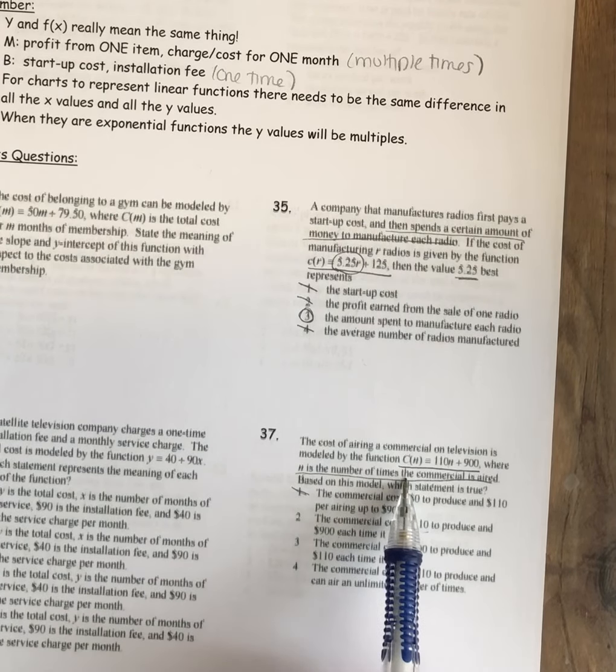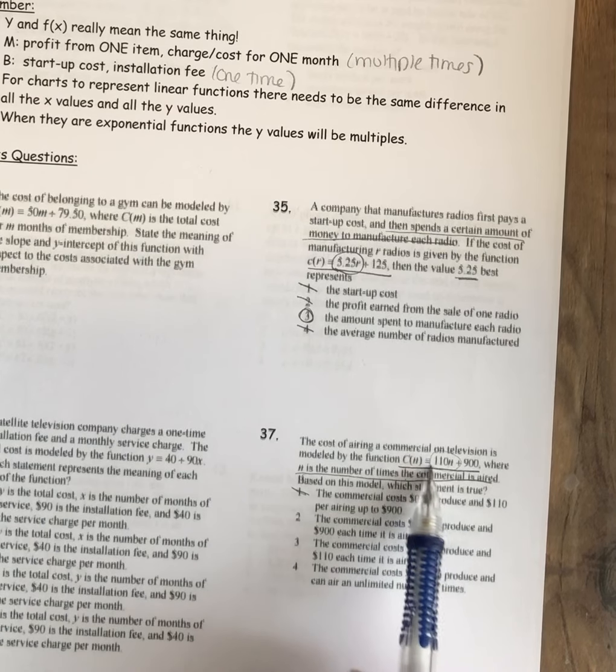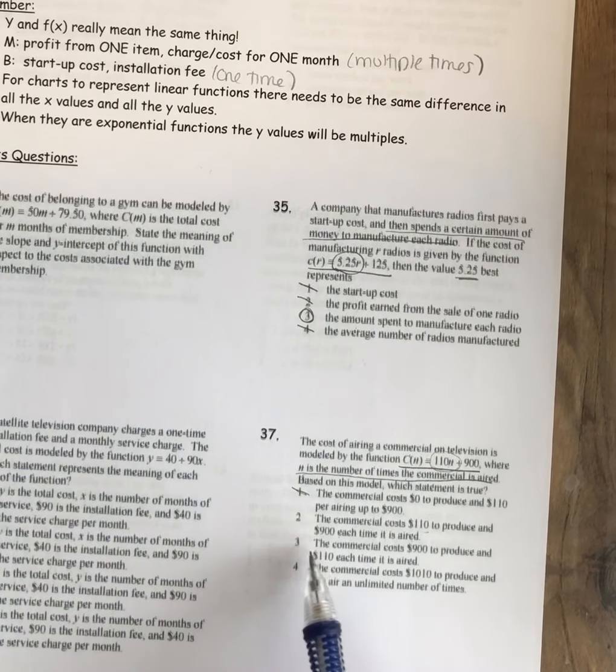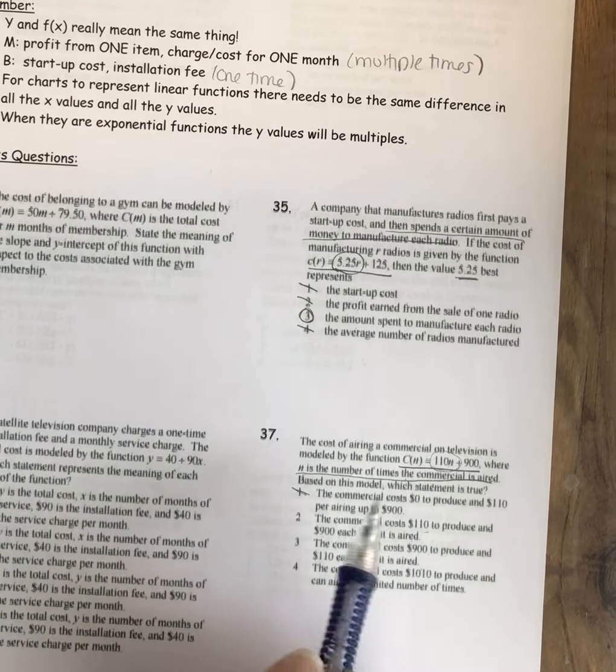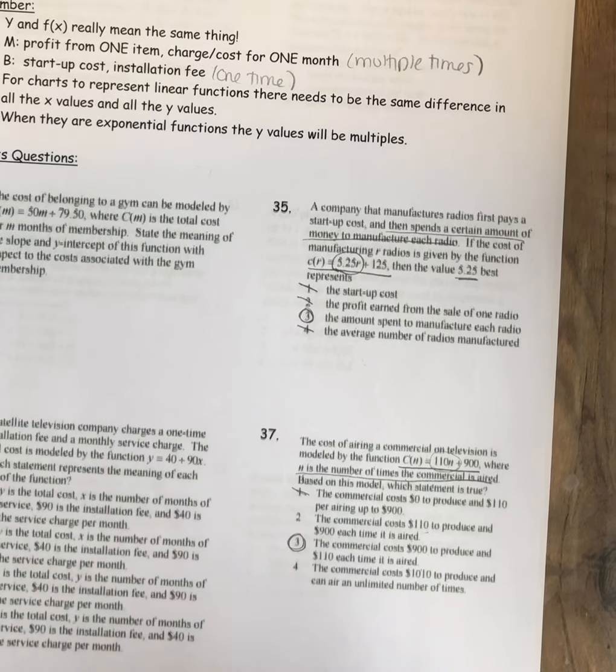But n is the number of times it's aired, and that's multiplied by 110. This says the commercial costs 900 to produce and 110 each time it's aired. So it seems like number 3 would make sense. Number 4, it's saying they're just paying a certain amount of money to produce it and can air it an unlimited number of times, but that's not what it says up here. So number 37 is also choice 3.